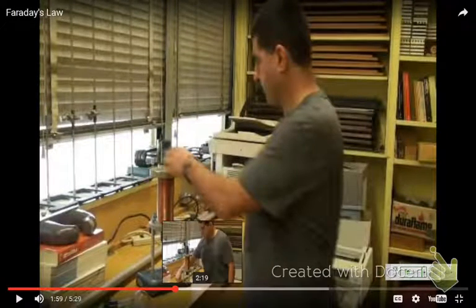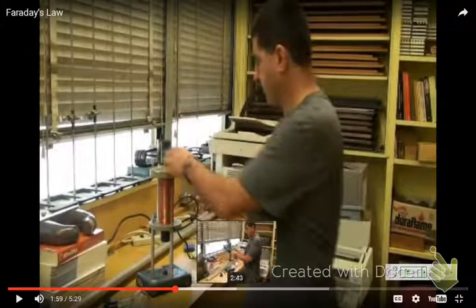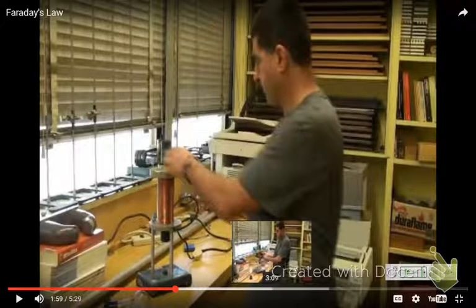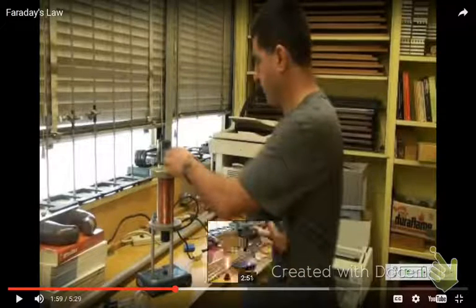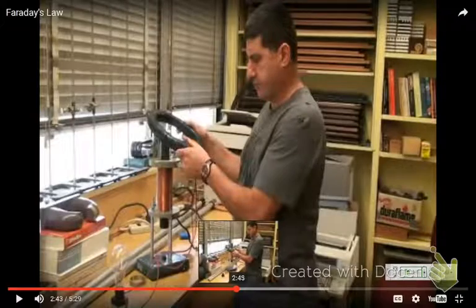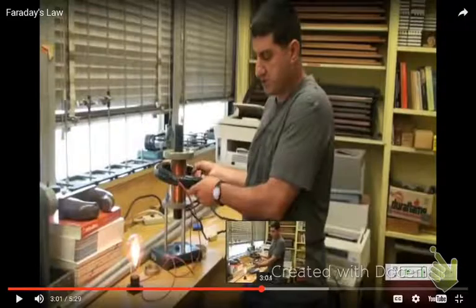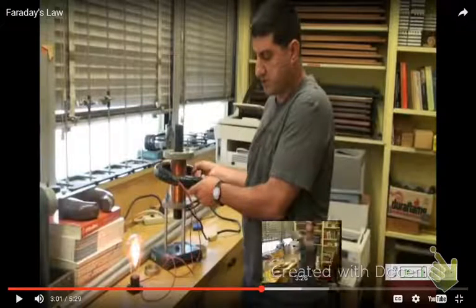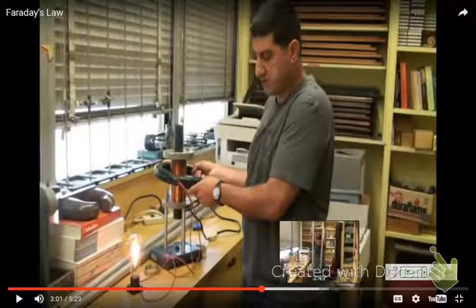So I want to just jump around a bit because I haven't got time to show it all. So let's have a look. Yes, I'll do that. So this is the bit where we're talking about a. So now, well, actually, no, I don't want to show that because that's not Lenz's law. Oh, I didn't mean to do that. Let's have a look. I want to go. Yes.